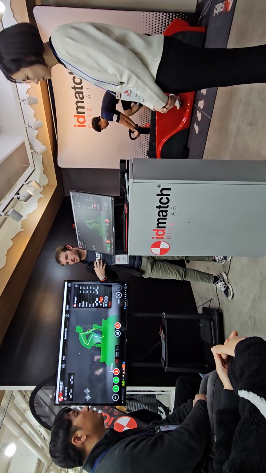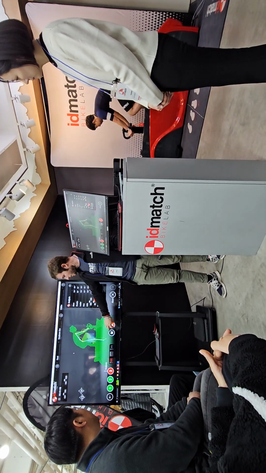So our suggestion is always to start with the automatic mode, and after, if you want, you can enter in manual mode.